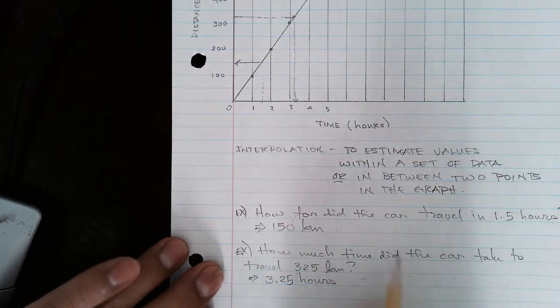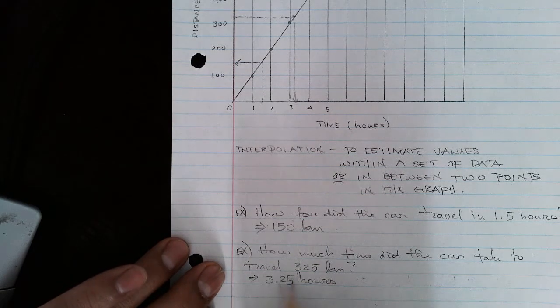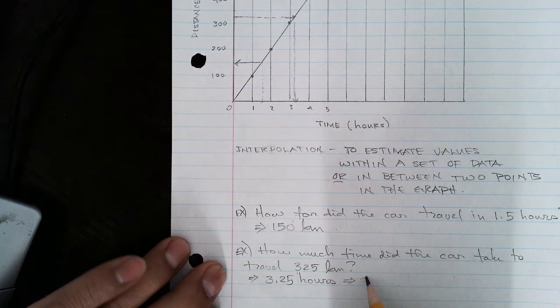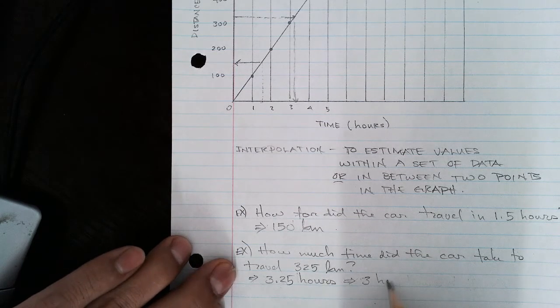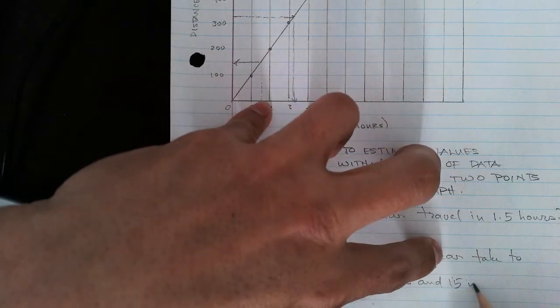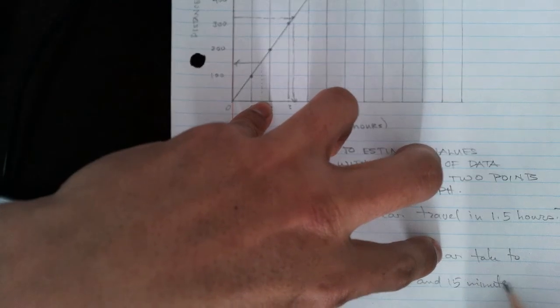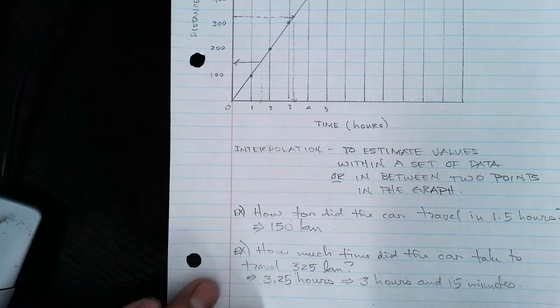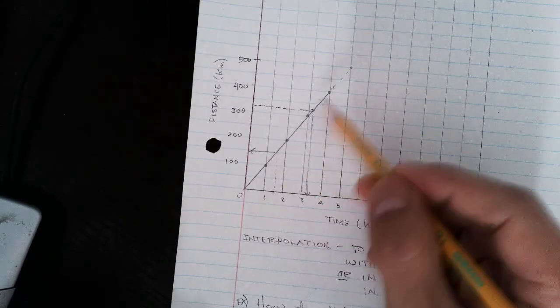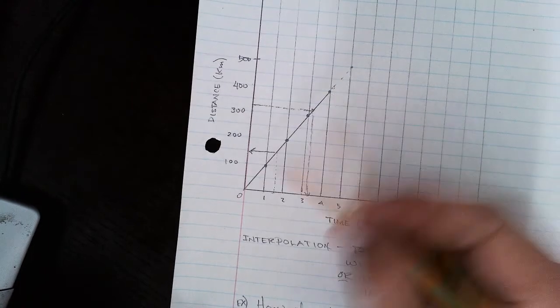Now, if you want to convert this quarter to minutes, then it would be equal to 3 hours and 15 minutes, because 15 minutes is 1/4 of an hour, right? So that's how you use interpolation, because it is within our given set of data, from here to here.